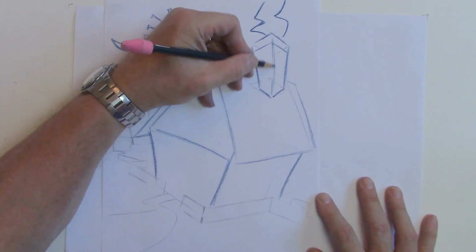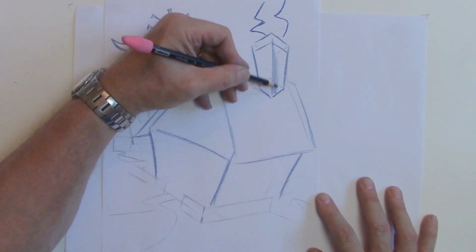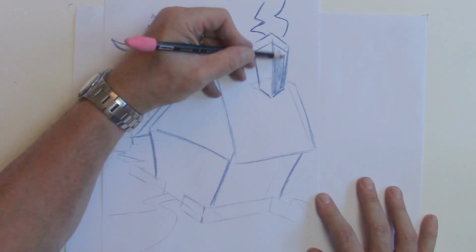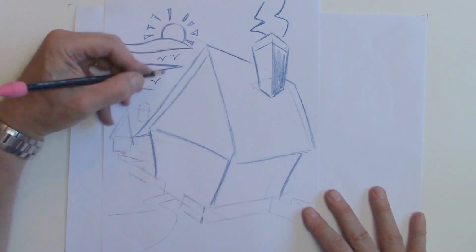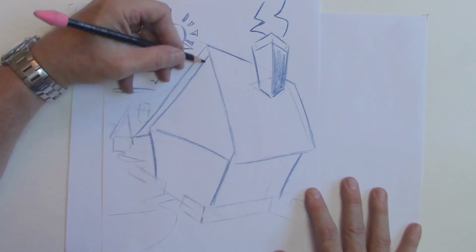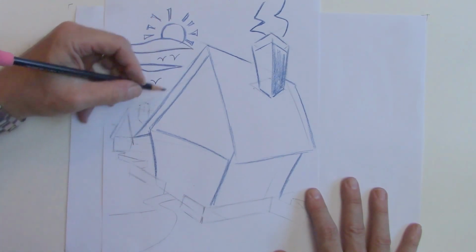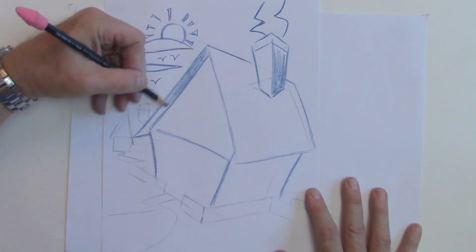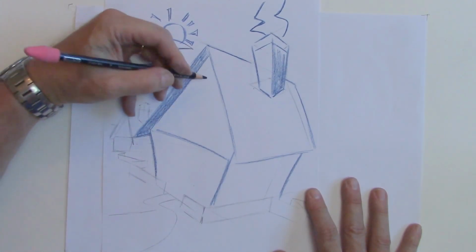Let's shade in this part here. We'll make this part the shadow because the sun is here, and so this part will end up in shadow. Also, it helps to define the image if part of it is in shadow. So let's darken that in a bit. Now this is the house and this is the roof. Notice that they're separated by a space, and here the shadow falls again, because the roof overhangs the house. It's not exactly flat on it, it overhangs it.